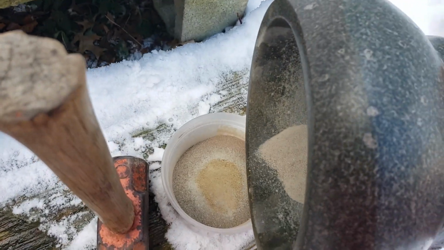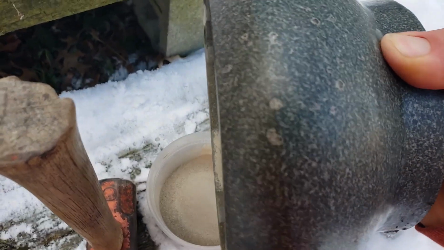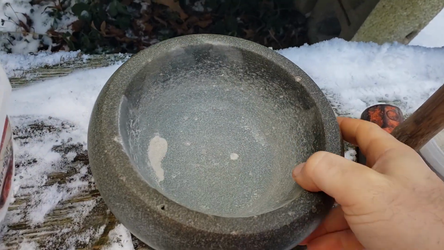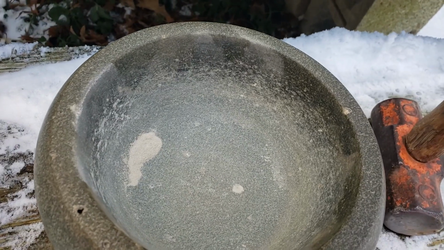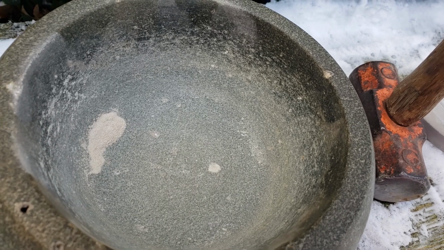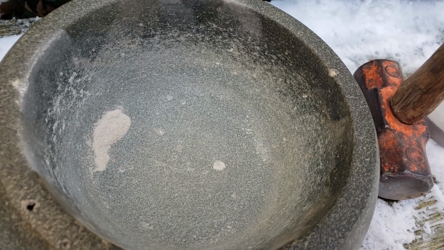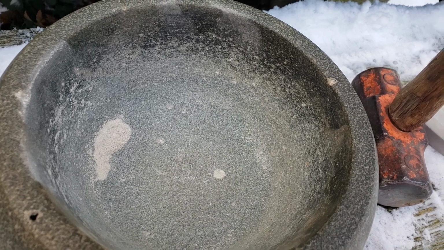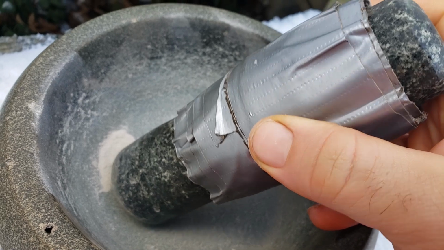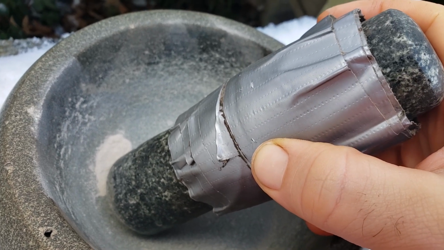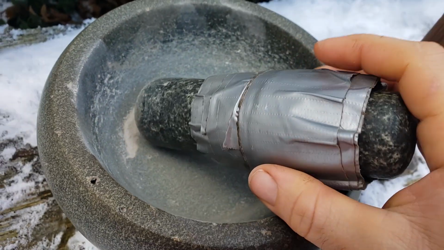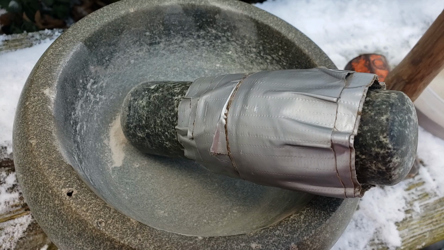This is a granite pestle and mortar, I believe, as well. So it works really well for grinding up quite a few things. I've ground up very dense materials too, which I don't really do as much anymore. Actually, speaking of that, why I have the duct tape on this is because having a wider grip puts less strain on the wrist.